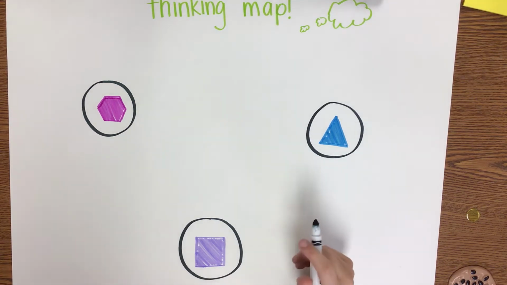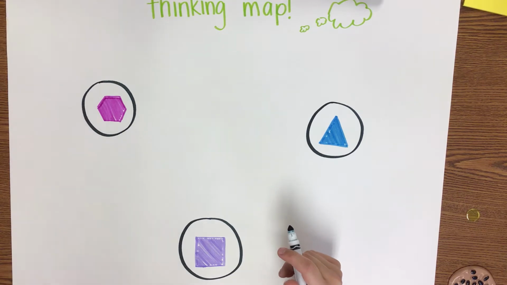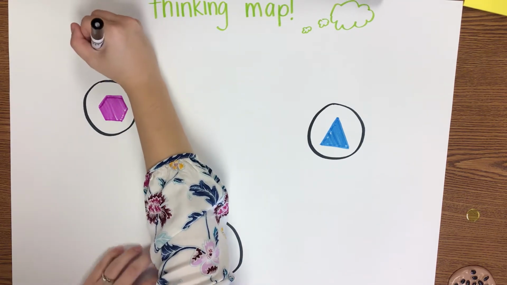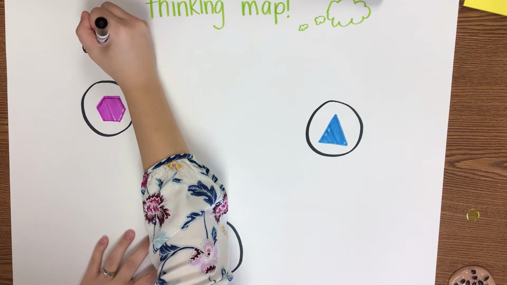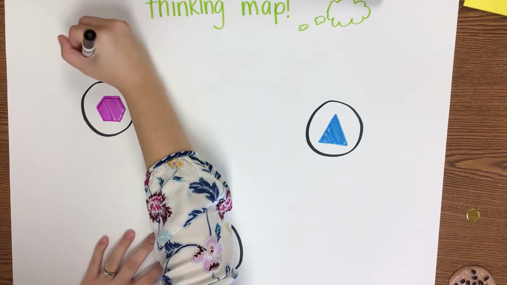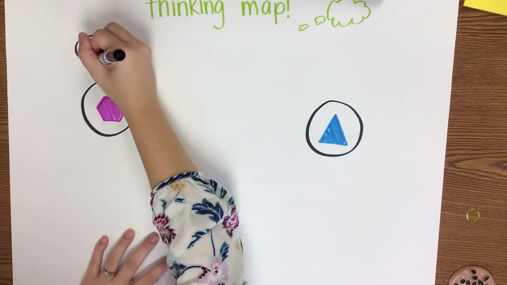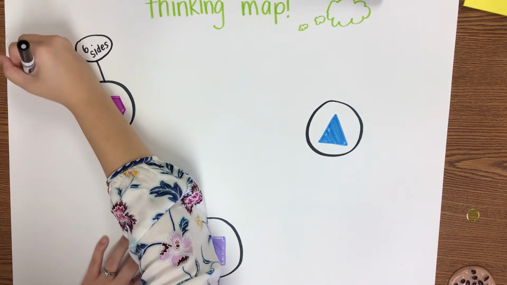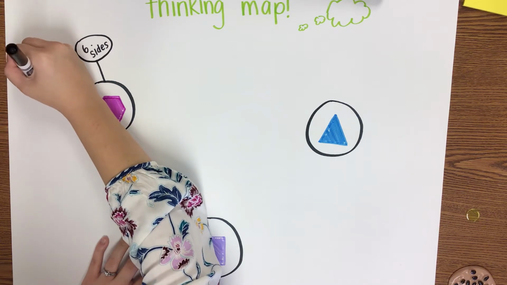When we look at the hexagon, we're not looking at its color, we're looking at what it actually looks like. So we could say it has 6 sides. And it has 6 corners.